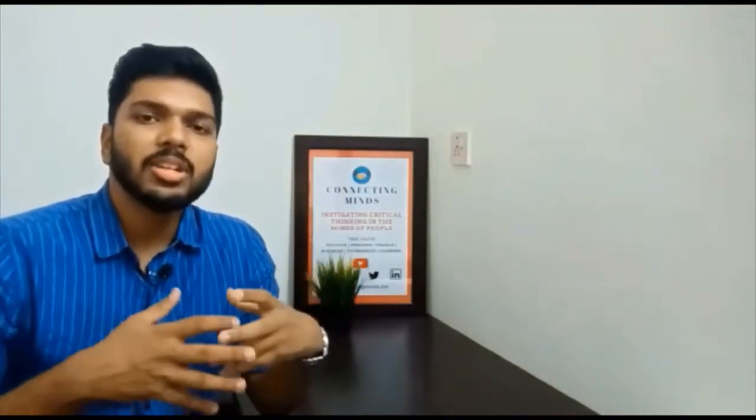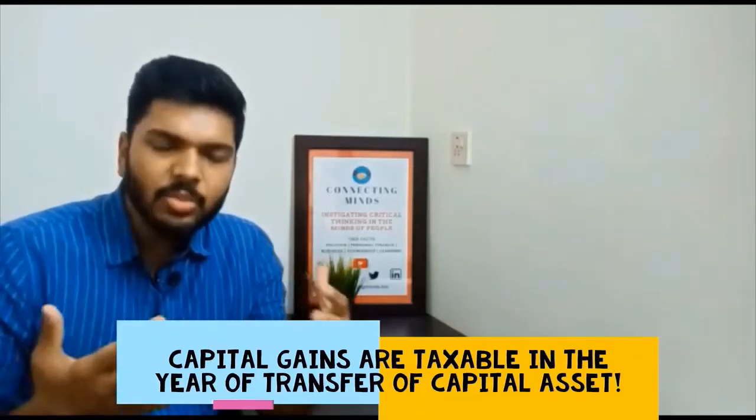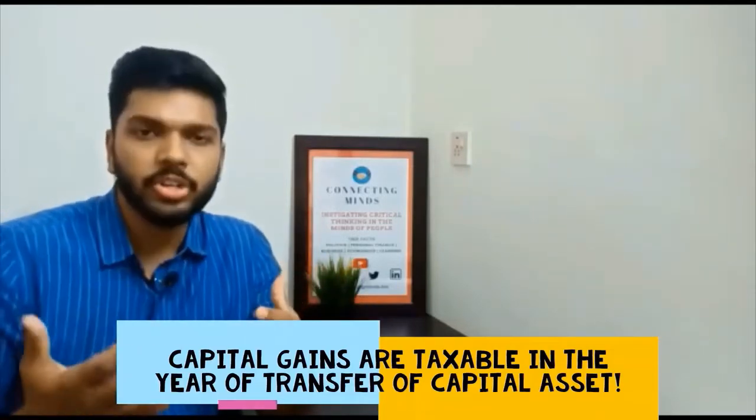So we have understood what is a capital asset, and now we'll try and understand how to compute capital gains. Well, before we do that, it's very important to note the fact that capital gains will be chargeable or liable to tax in the year in which the capital asset is transferred or sold.